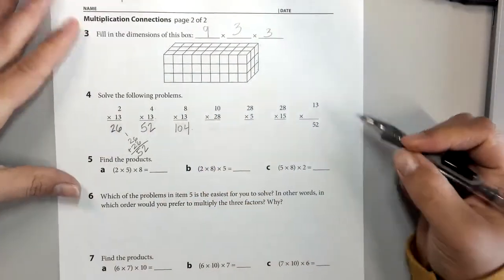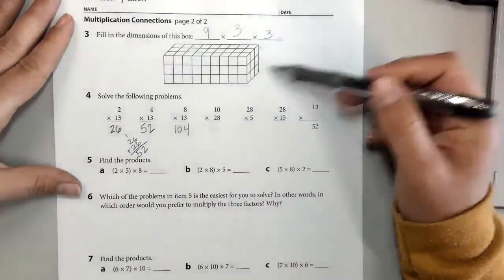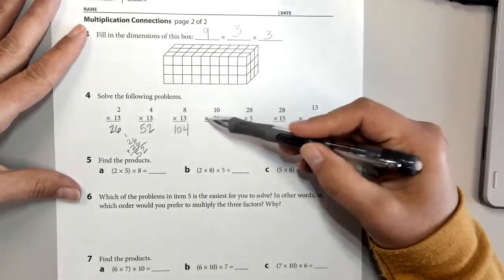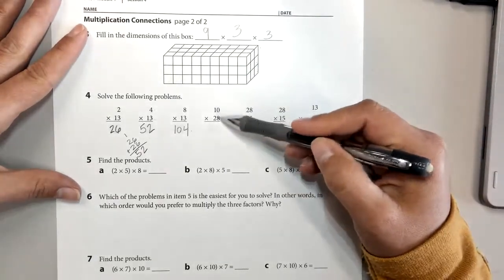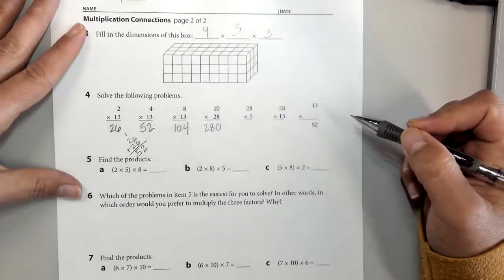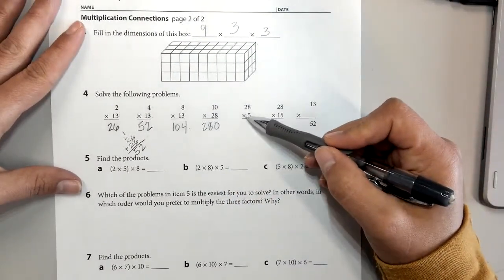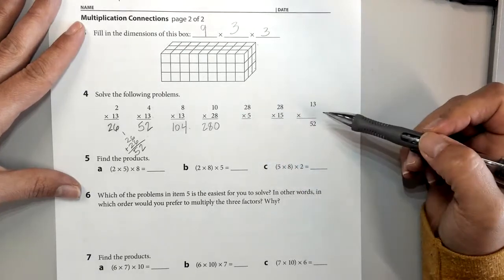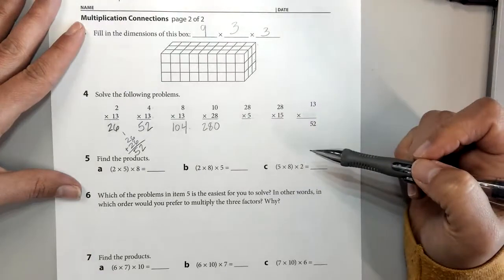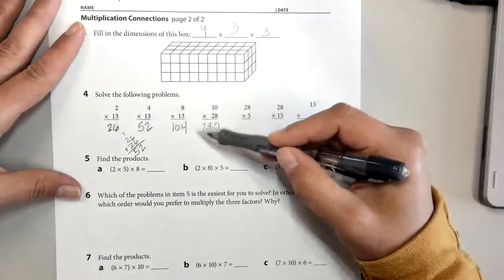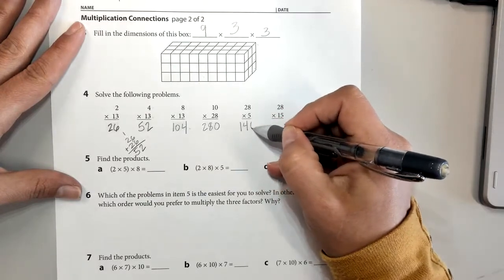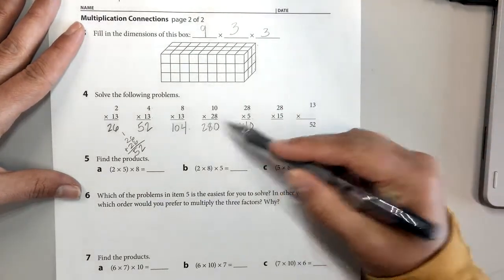Okay, so those ones were all related. Let's see how these are related. 10 times 28. Well, again, when we multiply by 10, we just add a 0, so 280. 28 times 5, how is that related to the one before it? Well, 5 is half of 10, so our answer is going to be half of this answer. Half of 28 is 14, and then I have my 0 that's in the ones place.